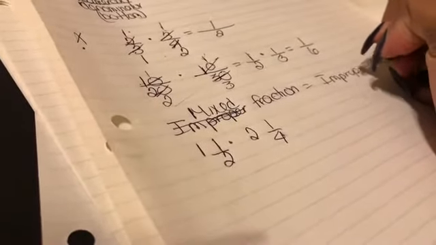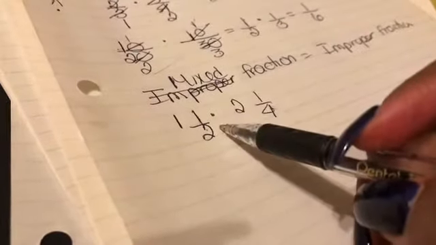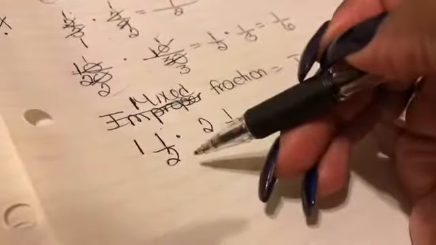Okay, you're gonna turn that mixed fraction into an improper fraction. Okay, mixed fraction is when you got a whole number and a fraction. And you're going to turn this into an improper fraction. And remember I said an improper fraction is when the numerator is bigger than the denominator.